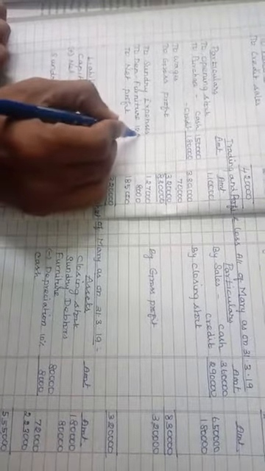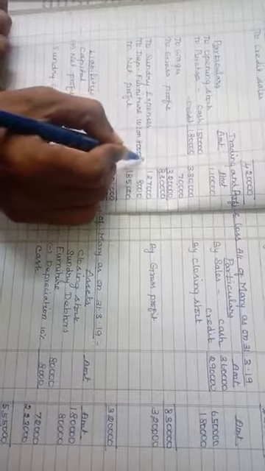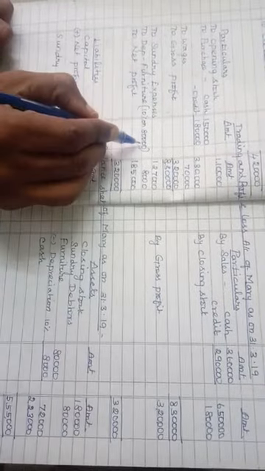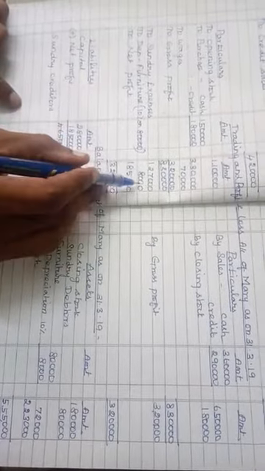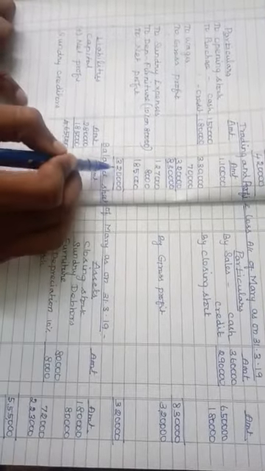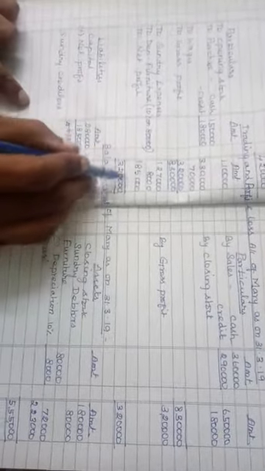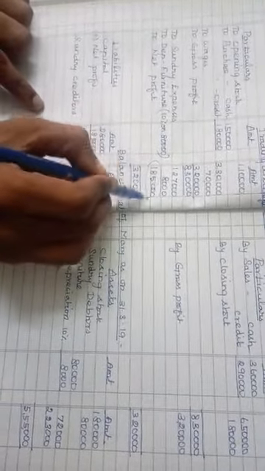See, 10% on 80,000 is 8,000. Then we put the total 3,20,000. The same total also appears on the opposite side. The difference, 1,85,000, to be treated as net profit. Now net profit is transferred to capital account.